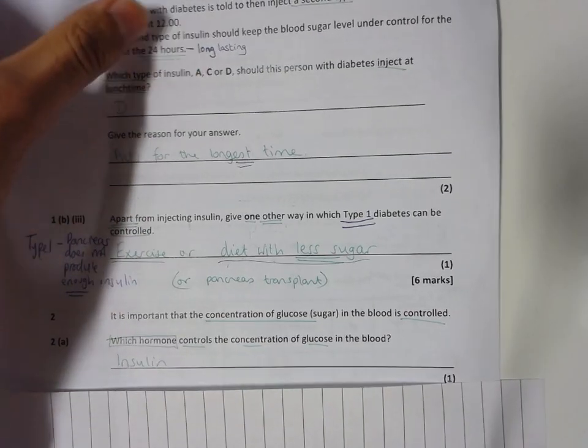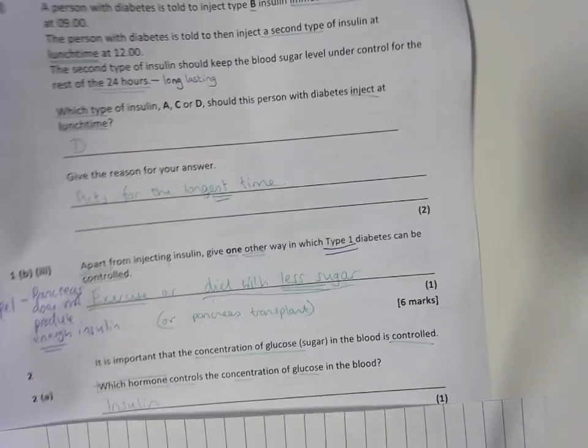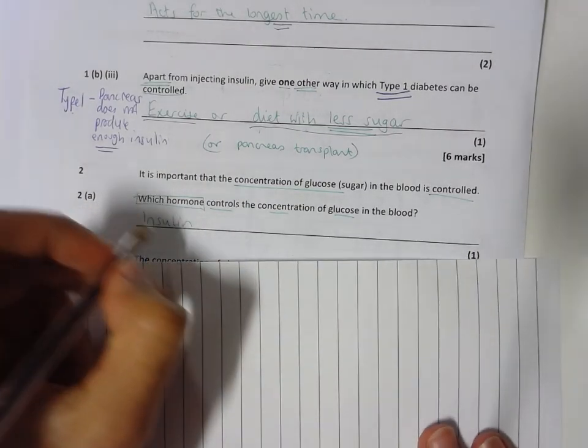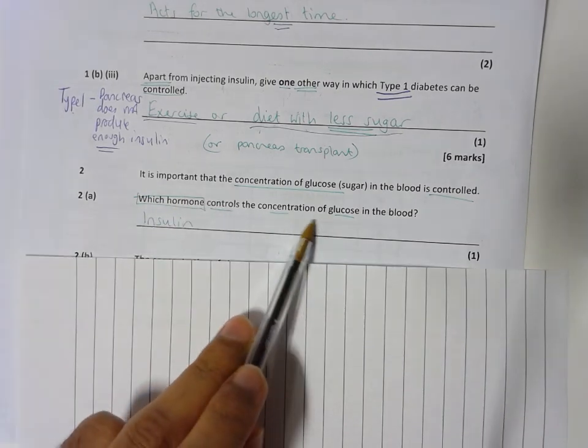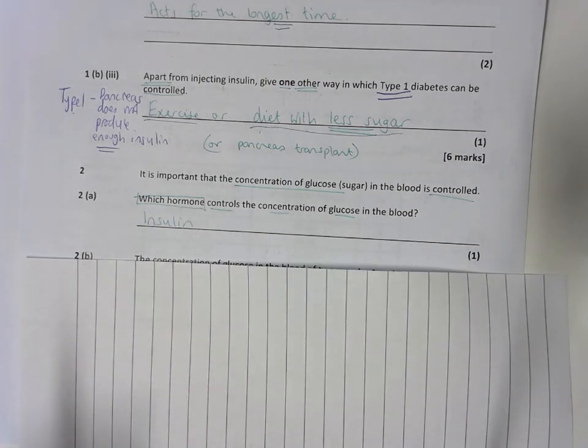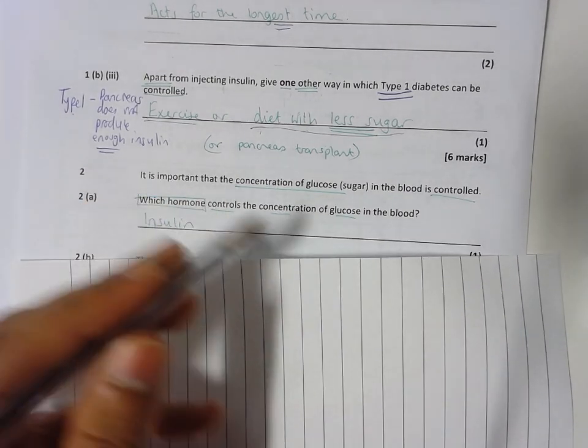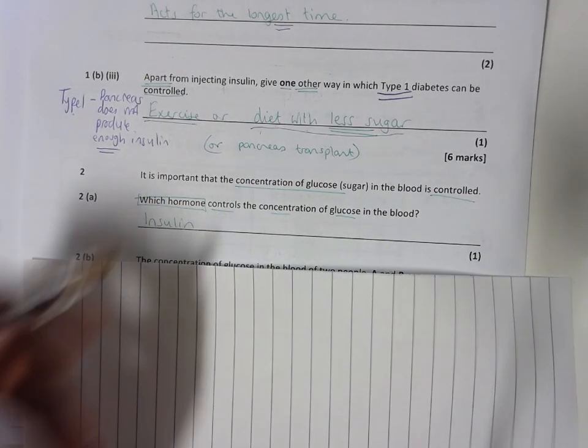Question 2. Again, which hormone controls glucose concentration? The answer is insulin. I will also accept glucagon because that helps control. It doesn't specify which one lowers blood glucose concentration and which one increases, so both are fine in this case.